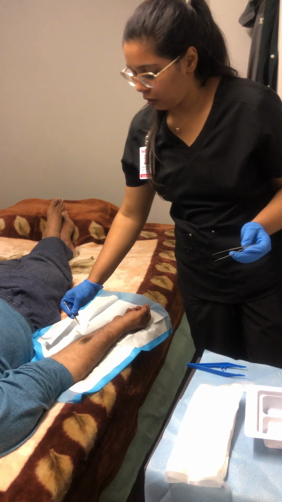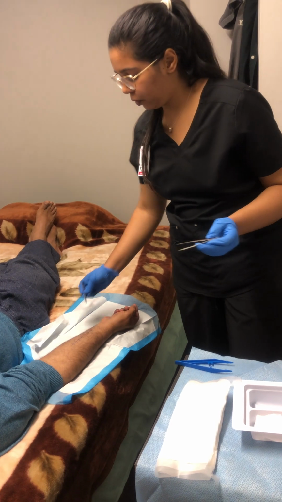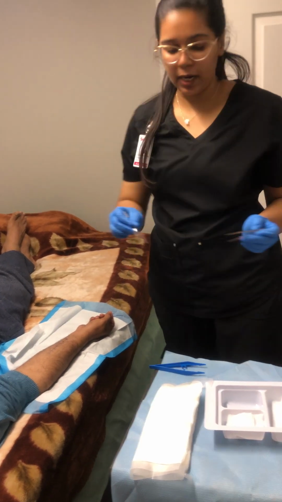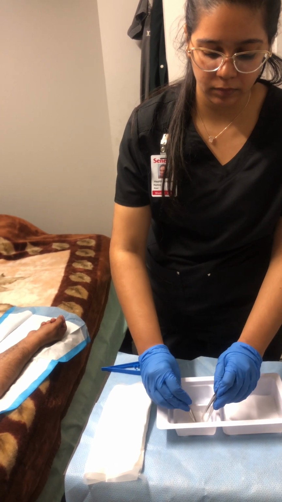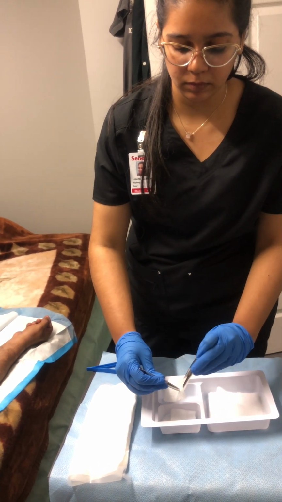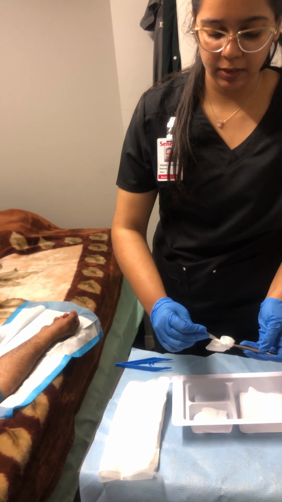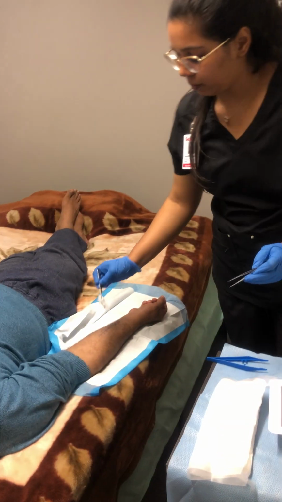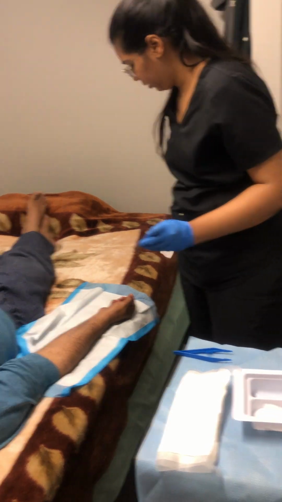We will clean from the farther side, again from head to foot end. Discard it in the garbage bin. Take another swab. We will dip it in the saline solution and squeeze it. Clean from the nearest side, from head to toe end.